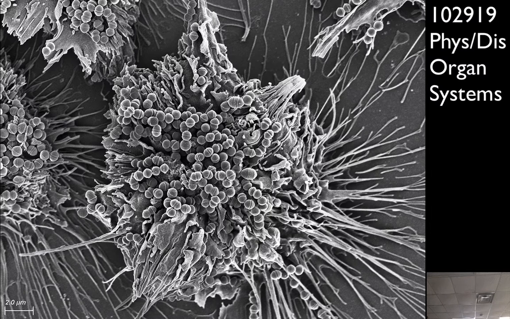So this length here is about 20 microns. Yeah, here we go. No, 2 microns. So 2 microns is 1/500th of a millimeter. You've seen a millimeter, right? And imagine cutting that up into 500 pieces.